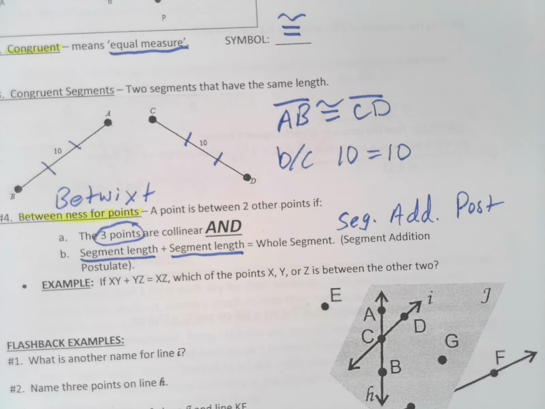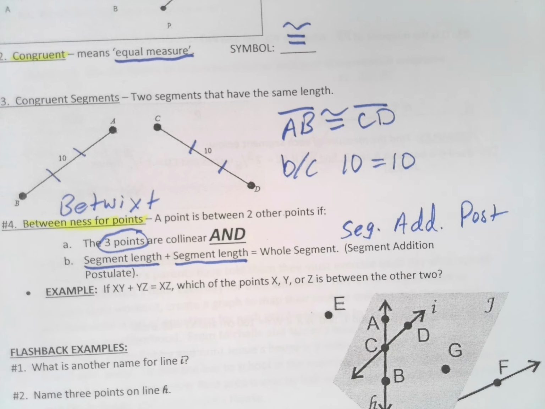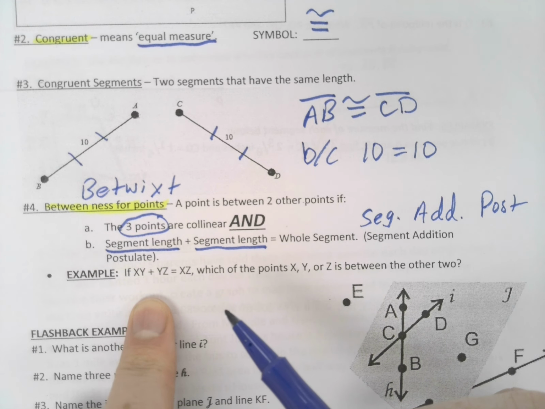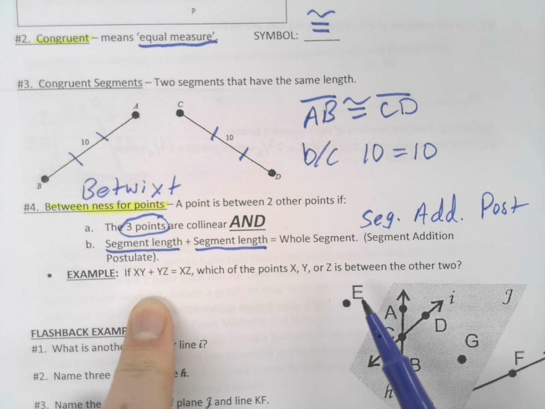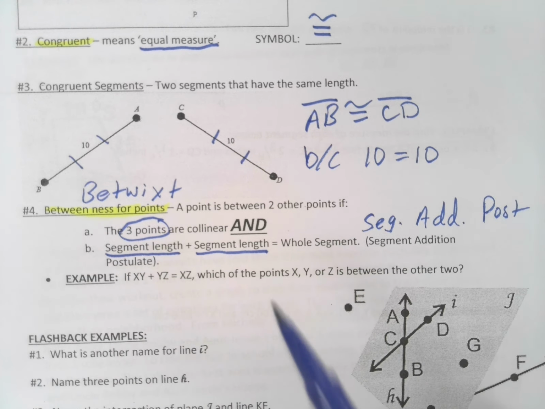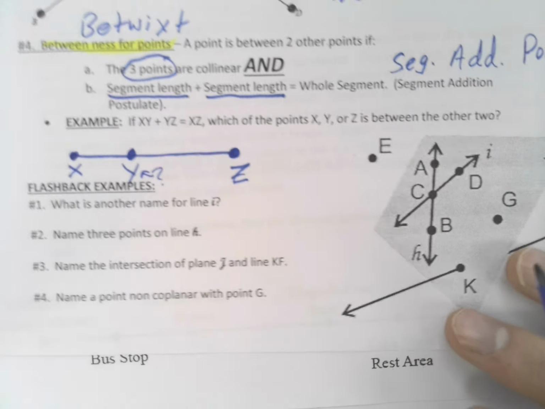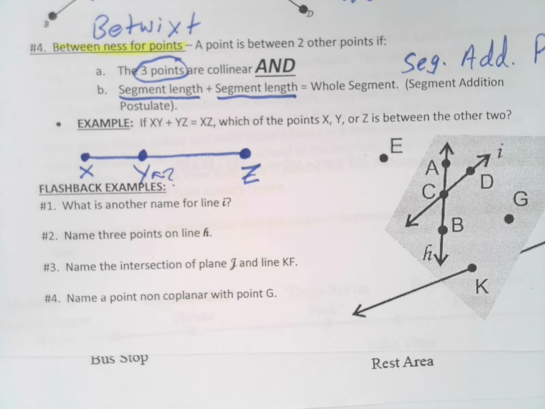So I'm going to stop blowing hot air right now, and I'm going to let you guys see what you think about this example. Which of these points, X, Y, and Z, is going to be between the other two? Go ahead and pause and tell me what you think. If you said Y was in the middle, that's fantastic. But the question is why?